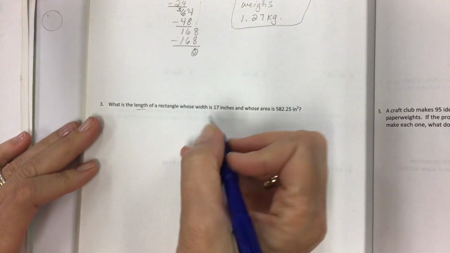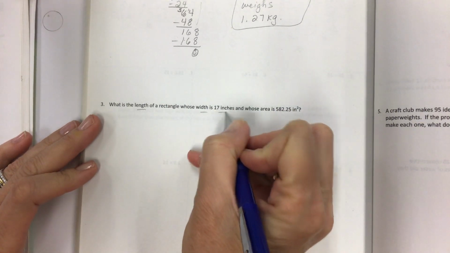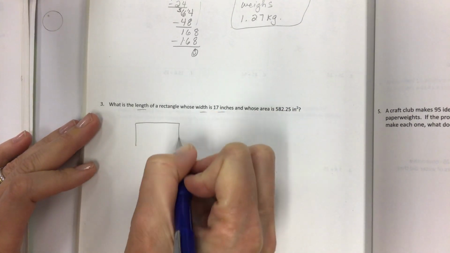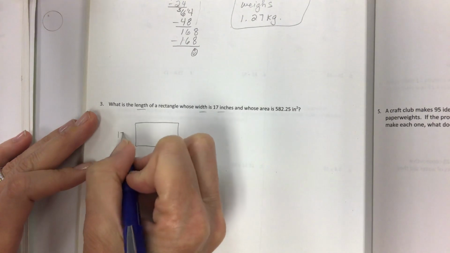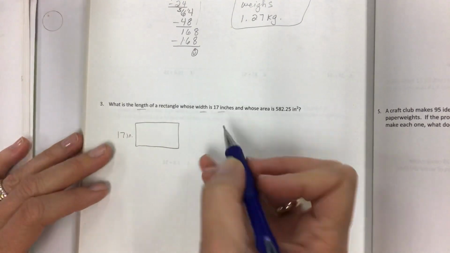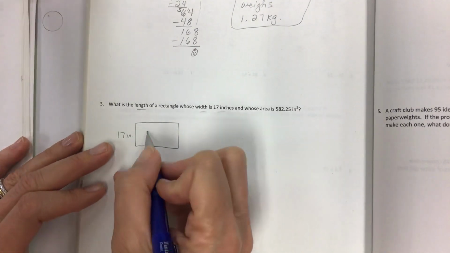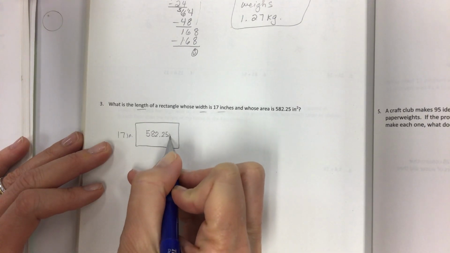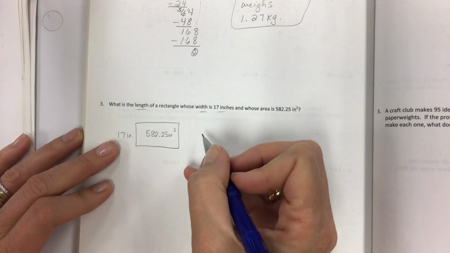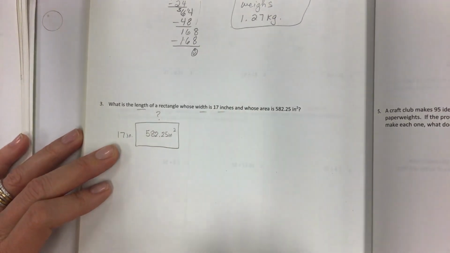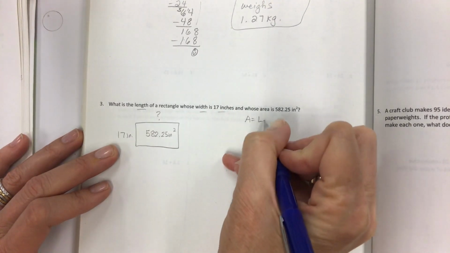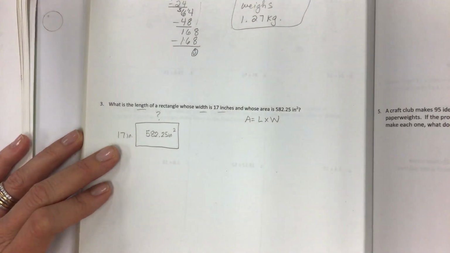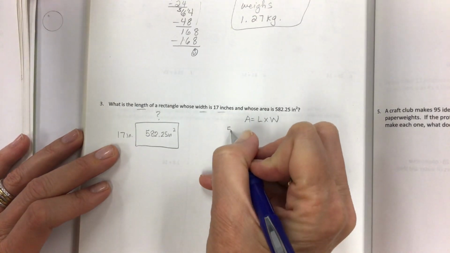What is the length of a rectangle whose width is 17 inches? Okay, don't know the length, but I know the width, 17 inches. And whose area is 582 and 25 hundredths inches squared. Okay, so what is this? Now you know that area equals length times width. That's the formula.